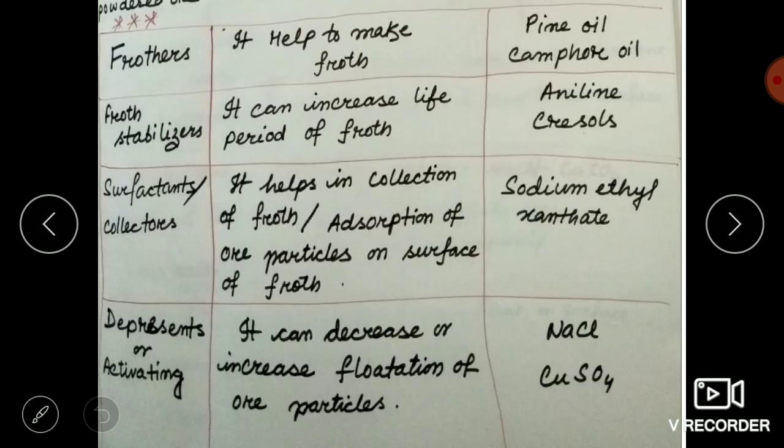Now in this process we need to add some frothers. This table is very important, please note down the table. You can take a screenshot and note the table. So at first we add some frothers. Now what is the importance of adding frothers in the process? The frother helps to make the froth. Simply by stirring you will not easily get the foam, so you have to add some agent that will make the foam, and these are called frothers. Examples of frothers are pine oil or camphor oil. Any one of these you can add to make the foam.